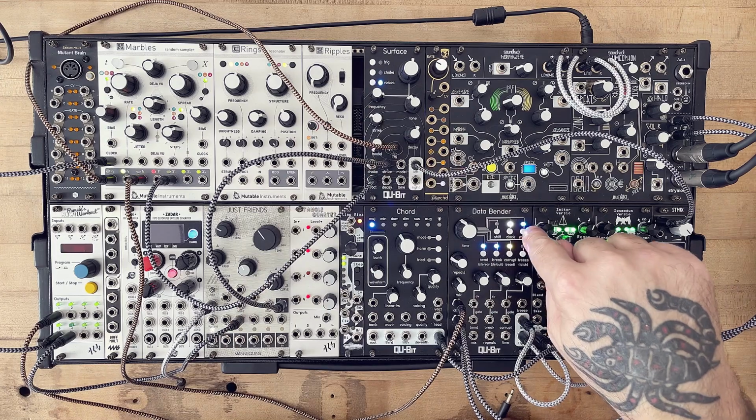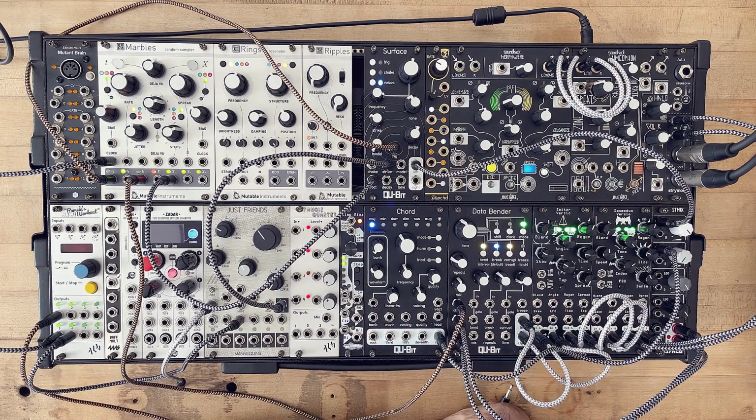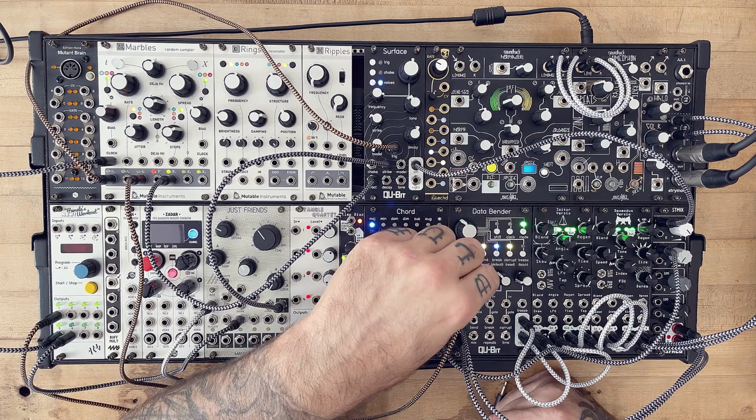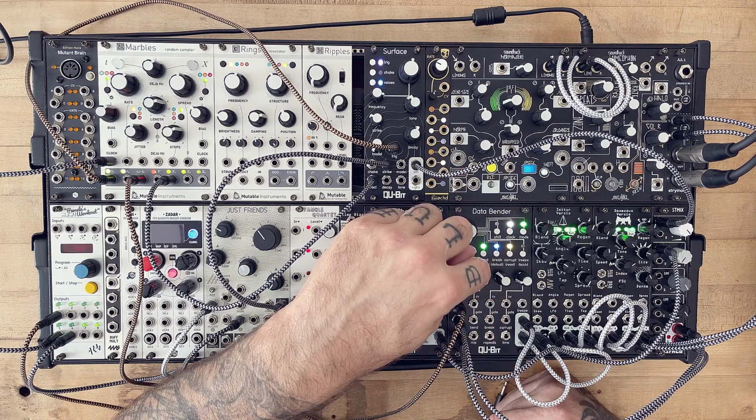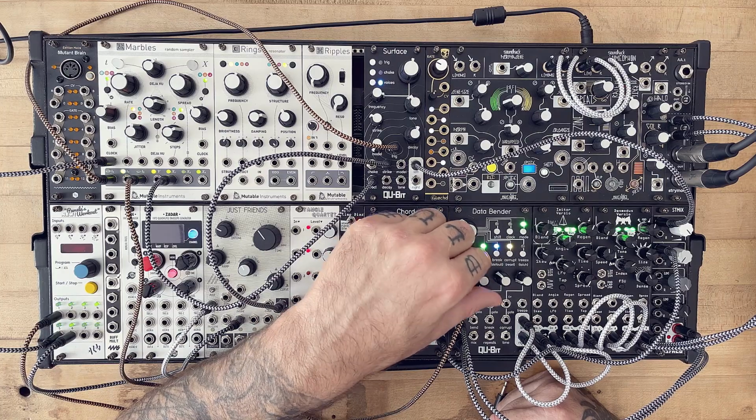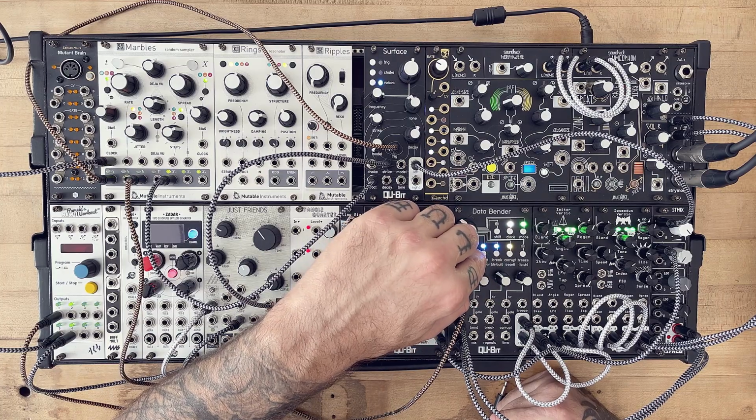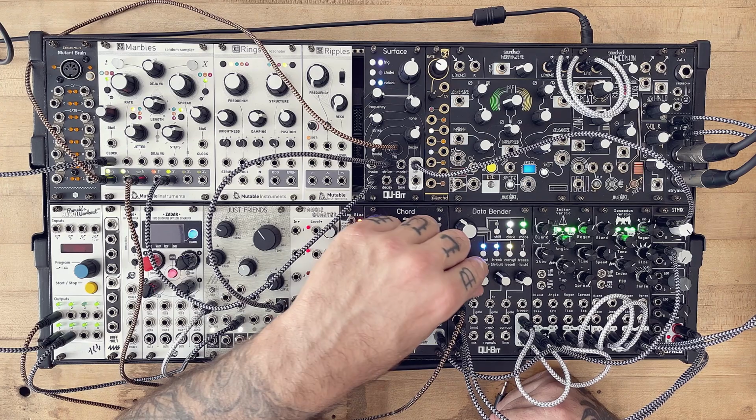The micro mode works a little differently, and each control, for example, the band control, now you have two different modes. One is reverse tape and one is forward tape.